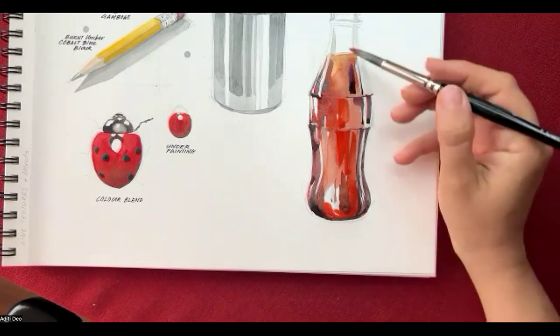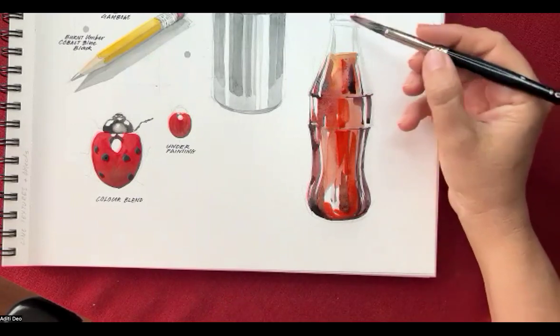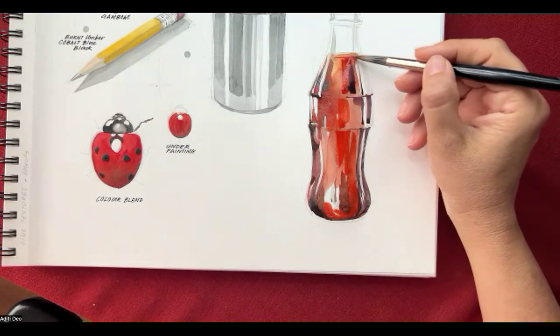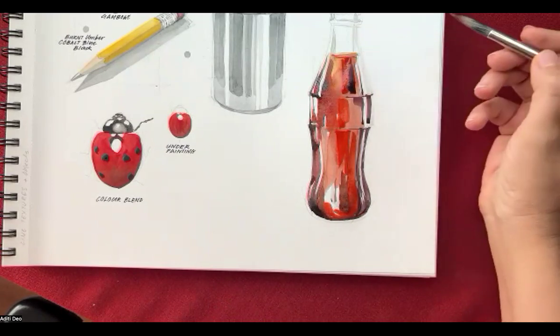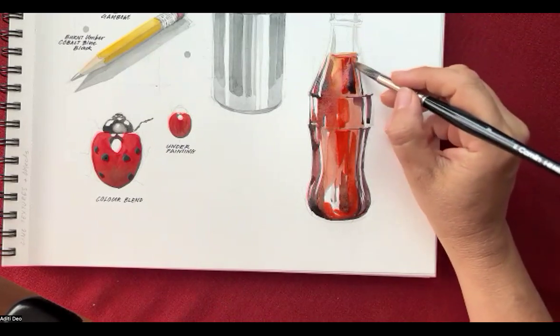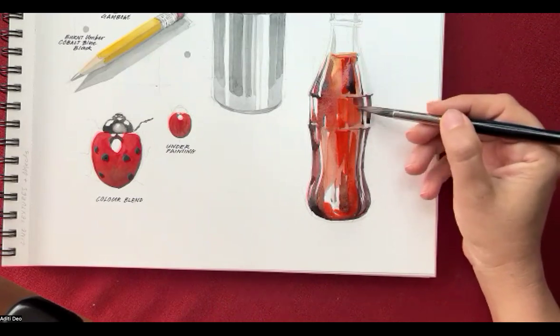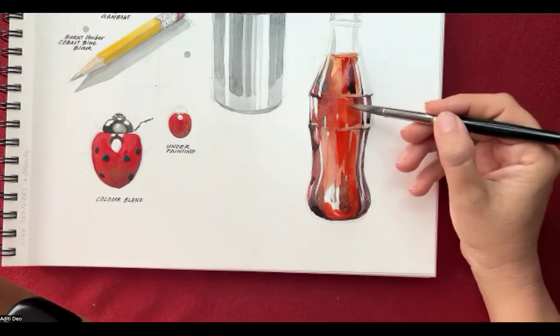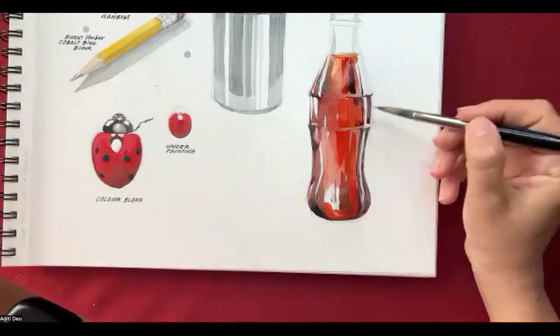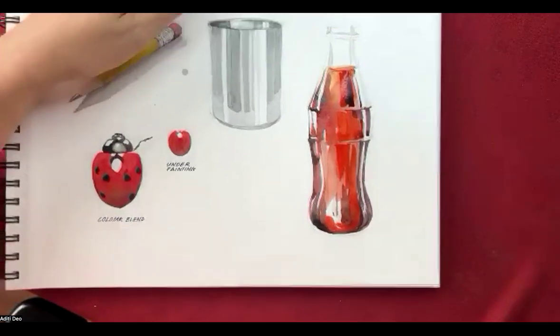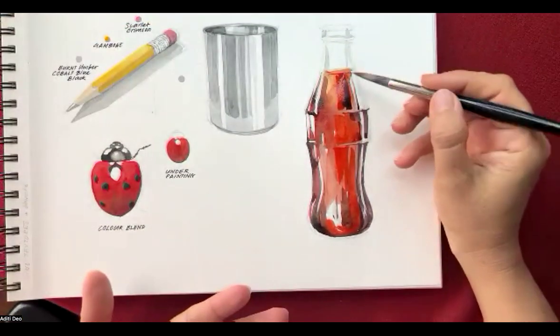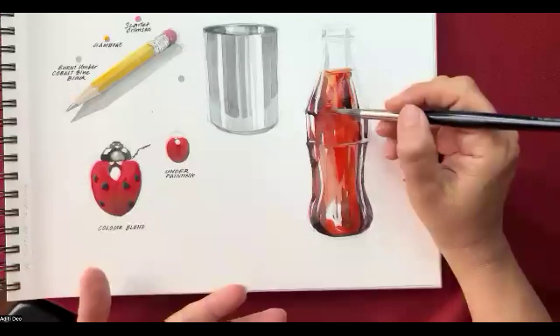Because I have an undertone of another shade, I don't really need to match the color anymore. I've just put whatever color I need for vibrancy in this case. And slowly you will see that transparency emerge.